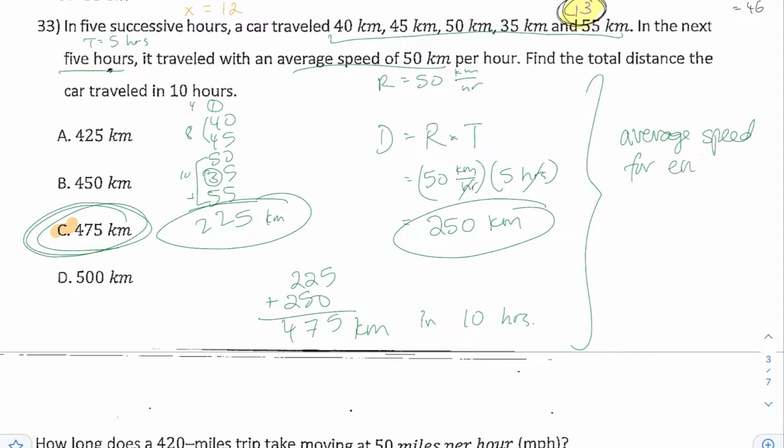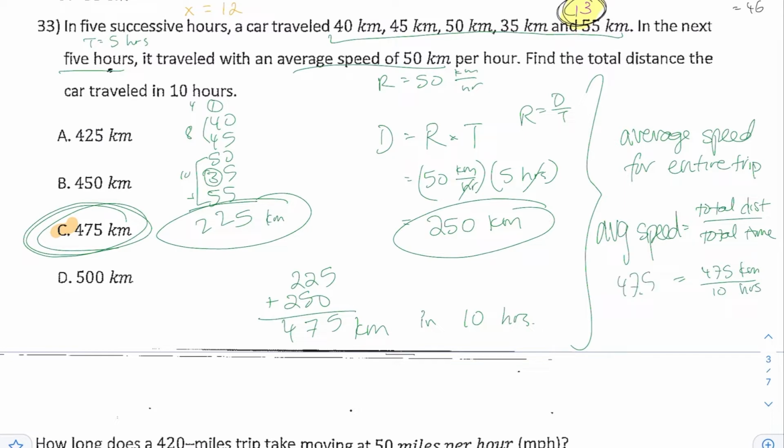for the entire trip. And you have to be careful here. For the average speed, you don't just do 40 plus 45 plus 50 plus 35 plus 55 divided by 5, and add 50 and divide by 6 in this case. For the average speed, you have to use the variation of d equals rt, in which r is equal to distance over time. So you have to do the total distance for the entire trip divided by the total time. So it's going to be 475 kilometers divided by 10 hours. So the average speed will be 47.5 kilometers per hour.